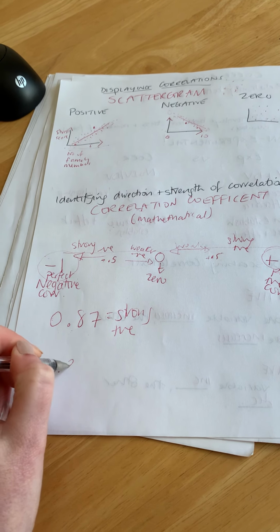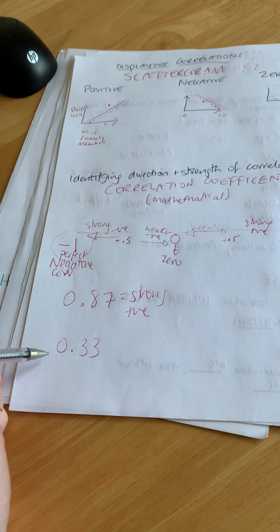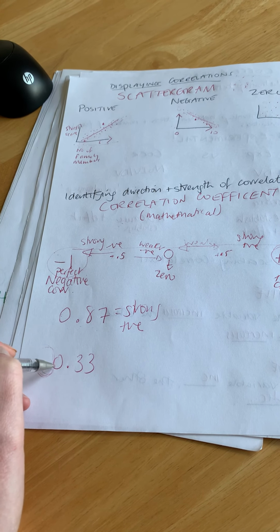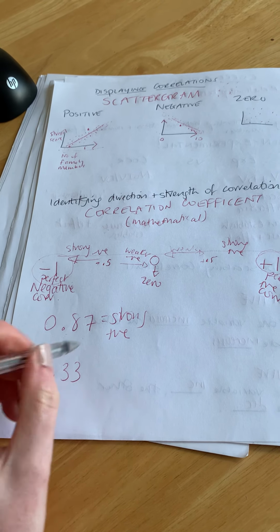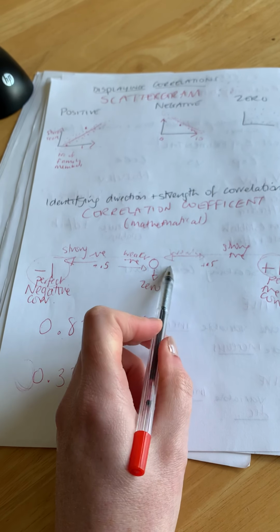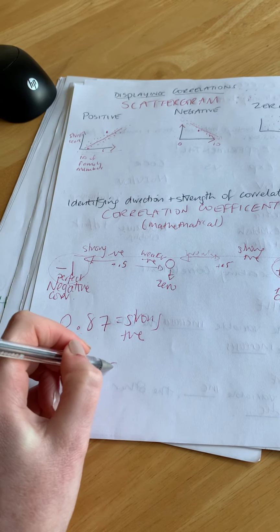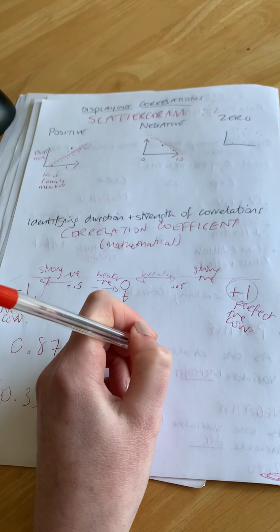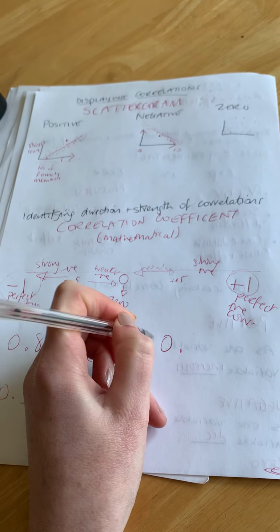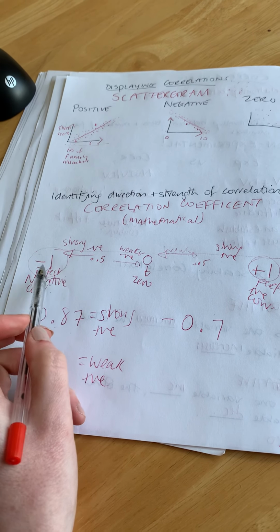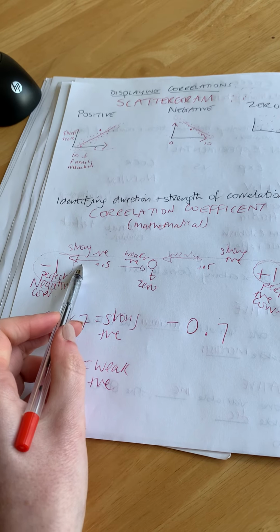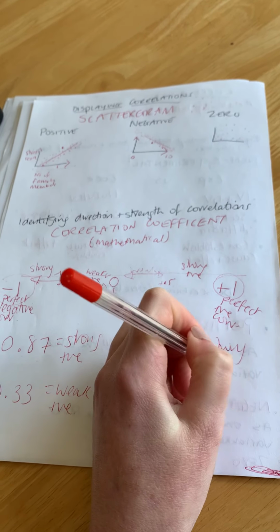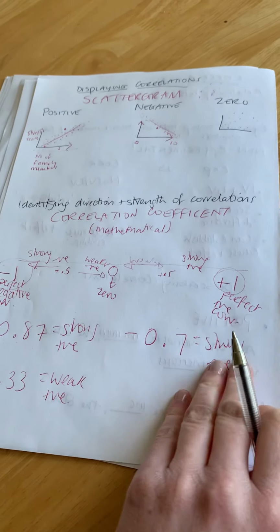If I was to get a correlation coefficient value of 0.33, again, because there's no minus in front of it, we know that it's positive. And 0.33, well, that's going to be about here, too close to 0. Therefore, we would describe that as a weak positive correlation. If we got minus 0.7, again, minus, so we know it's a negative. 0.7 is going to be down about here somewhere, so we could say that's a strong negative. And so on. Okay, and that's correlations.